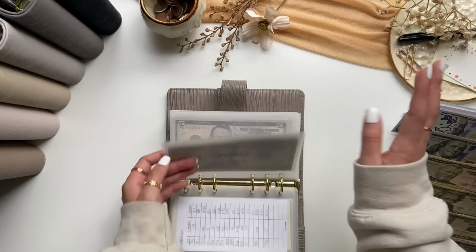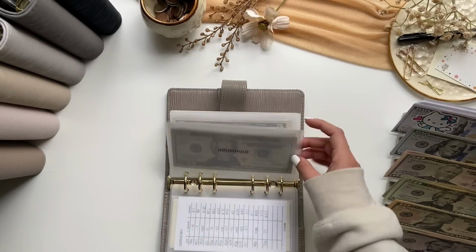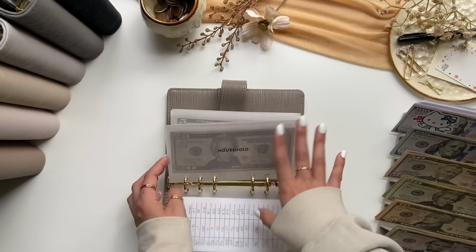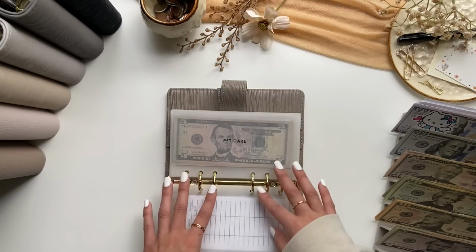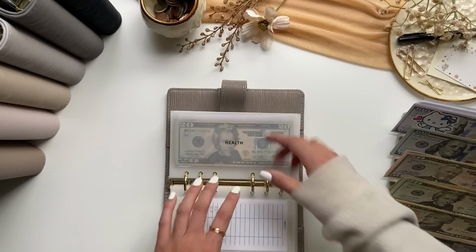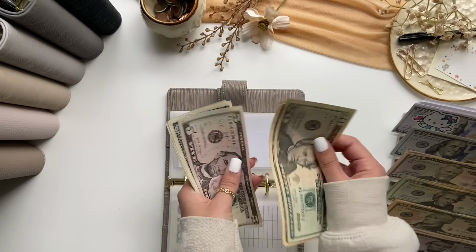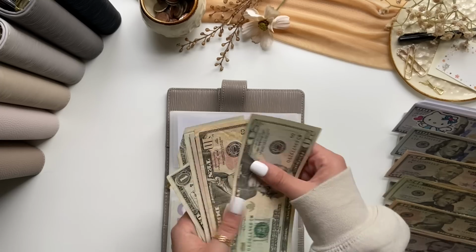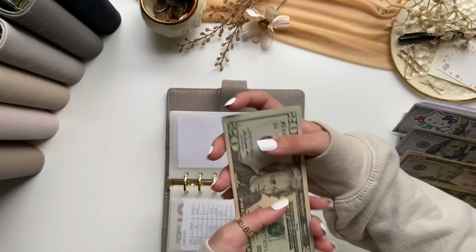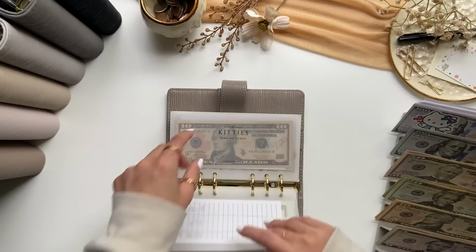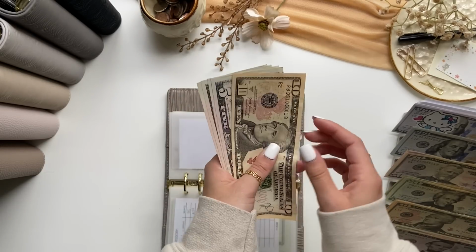Some of these are my variable daily expenses, so I want to keep the small bills, so I'm just gonna go ahead and skip these envelopes. I'm gonna do health though. So health has 20, 30, 35, 36, 37, 38, which never mind, can't do that one. Sweet treats has 20. Kitties has lots of 5s.